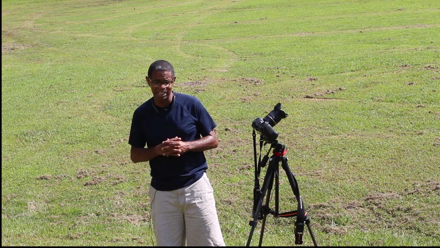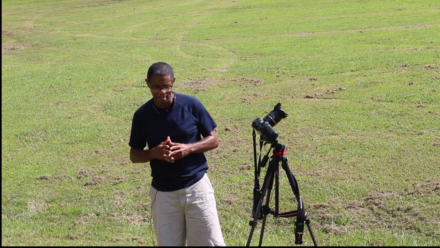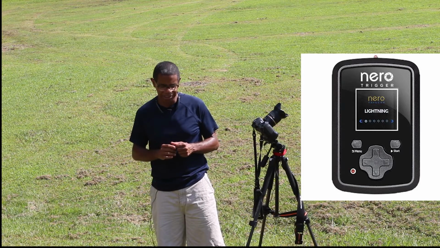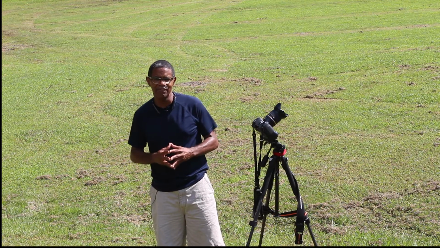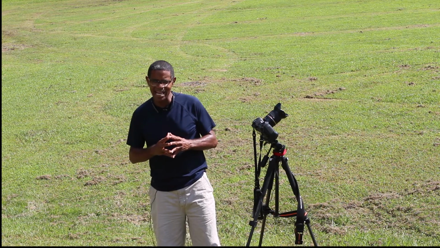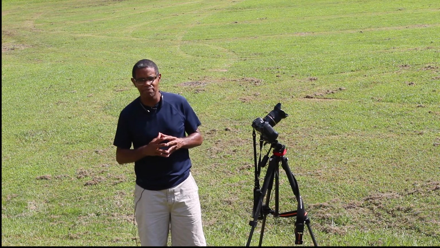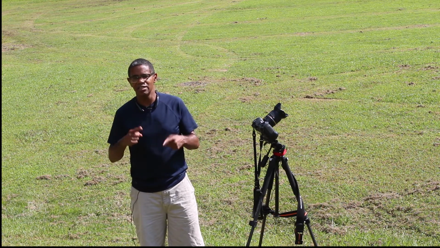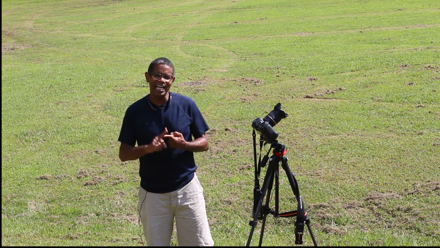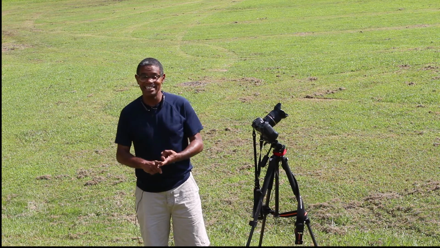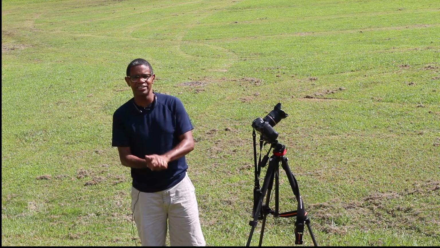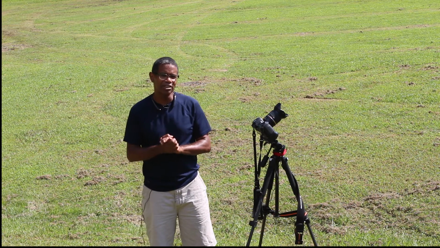Now I also have another device called MIOPS, which has a built-in intervalometer. And that device is capable of doing other things like capturing lightning, there you go, lightning, and it actually makes a good introduction into high-speed photography. So look for a video on that sometime in the future.